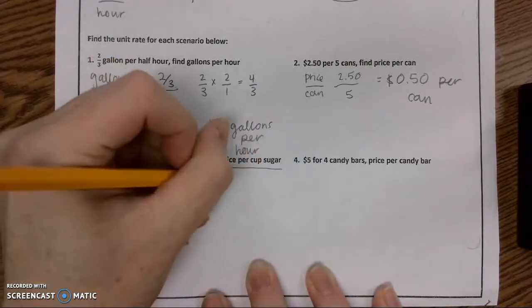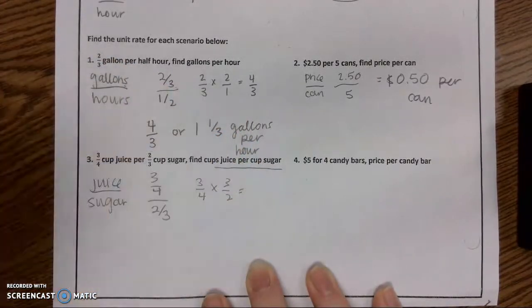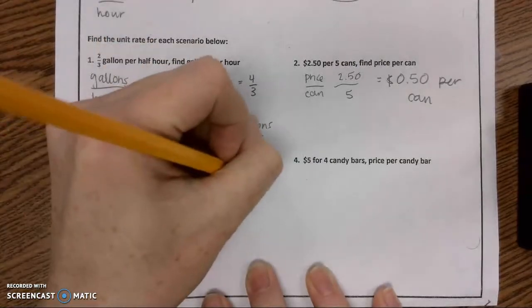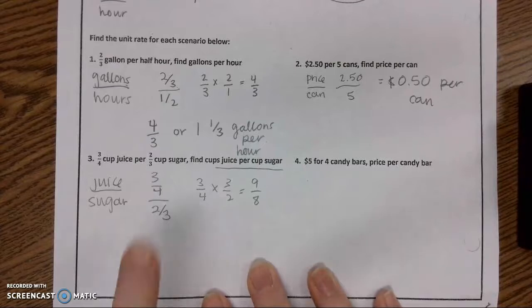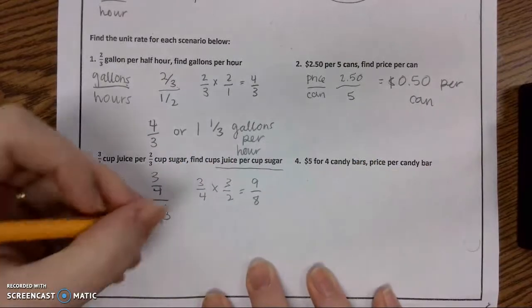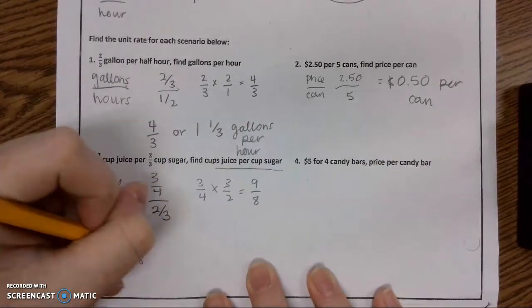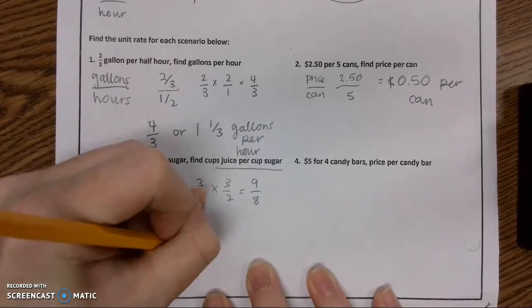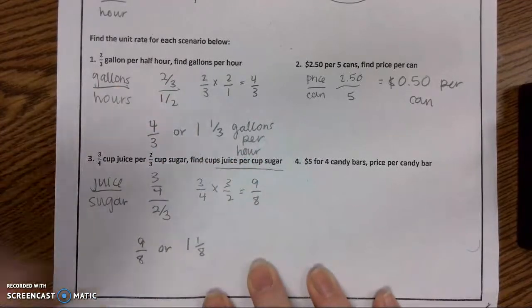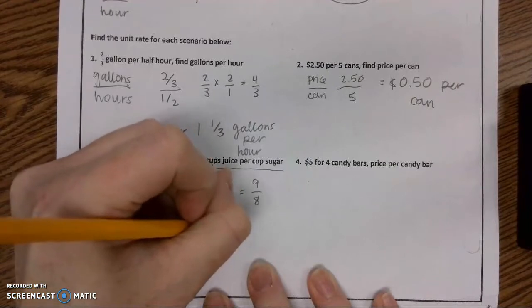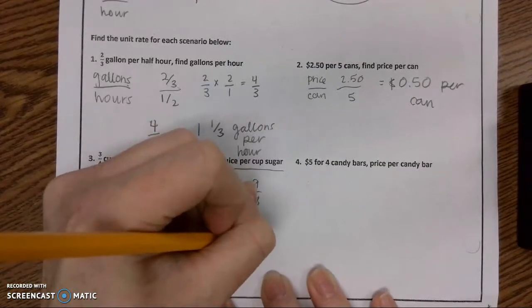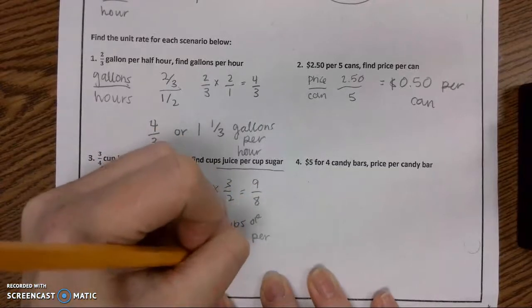Multiply by the reciprocal, which would be 3/2. And I get 9/8. So this is another one. You could write it as a mixed number as well. So you could have 9/8 or 1 1/8. And that's cups of juice per sugar.